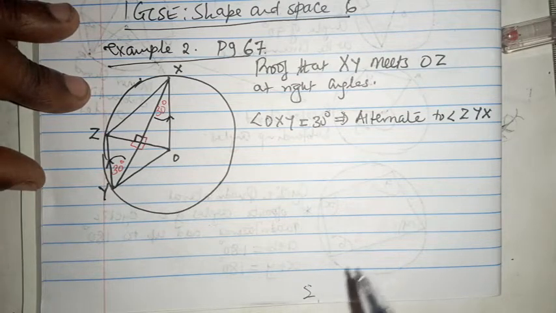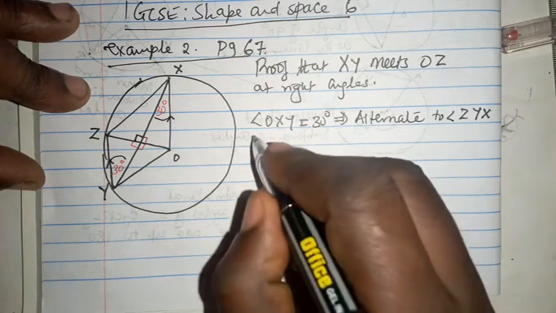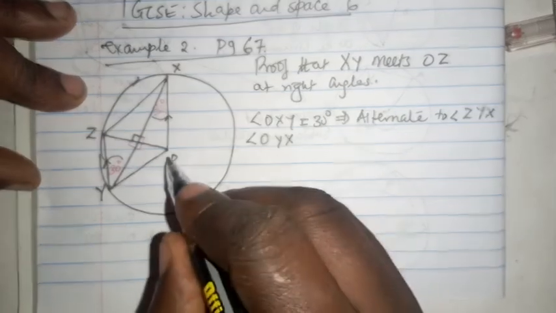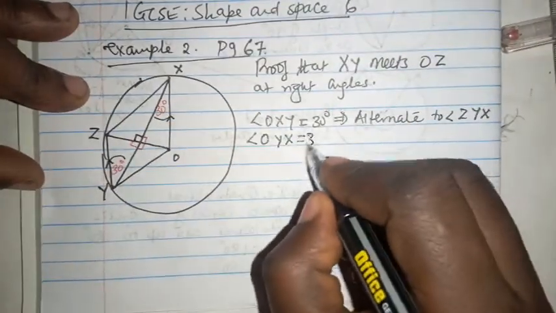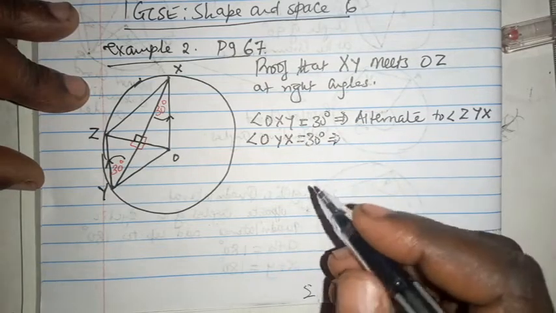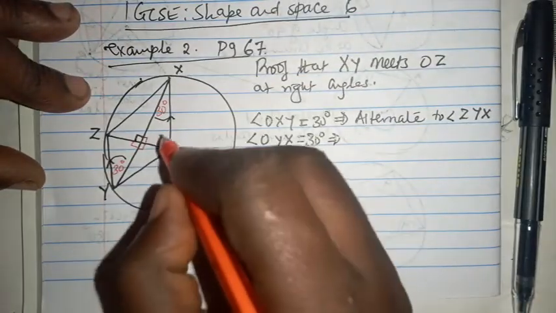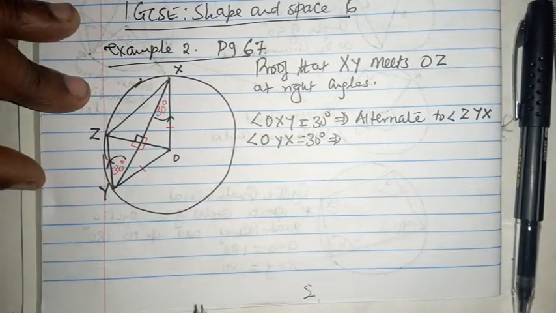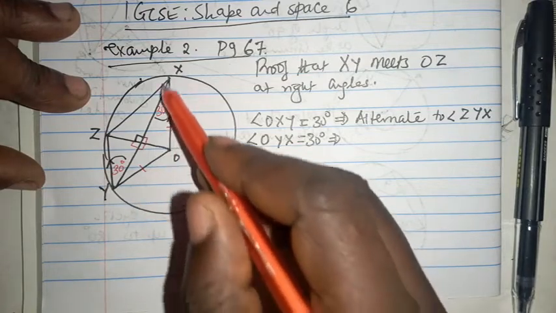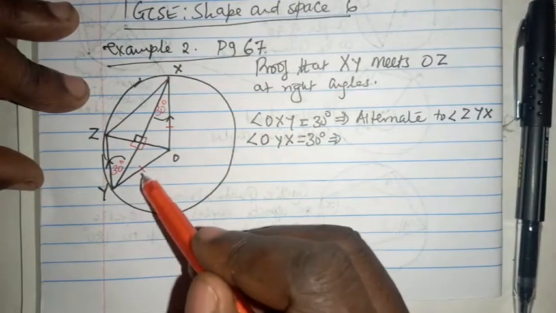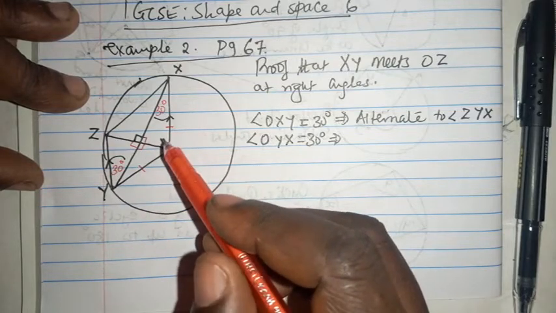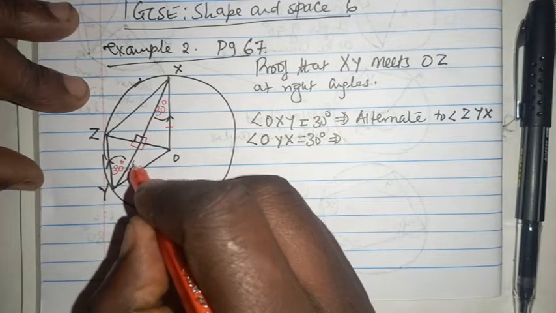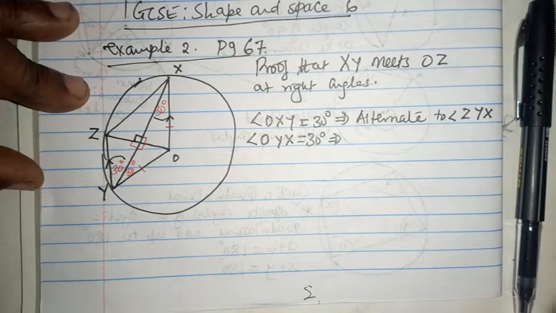Okay, having reached there, it is also important to note angle OYX is also equal to 30 degrees. Why? Let us evaluate the reason. You realize that this is a radius which is equal to this other radius. And because triangle OXY happens to be an isosceles triangle, and we know that base angles of isosceles triangles are equal, so even that angle is 30 degrees.